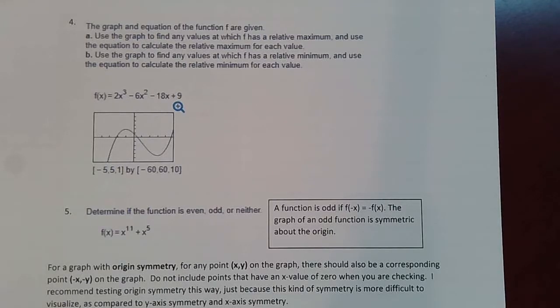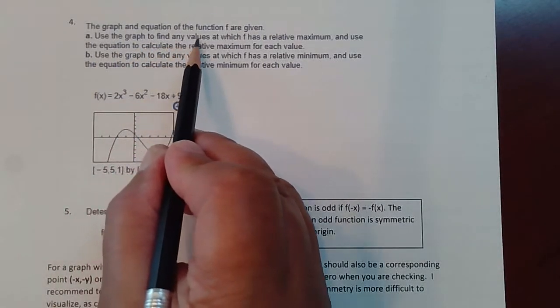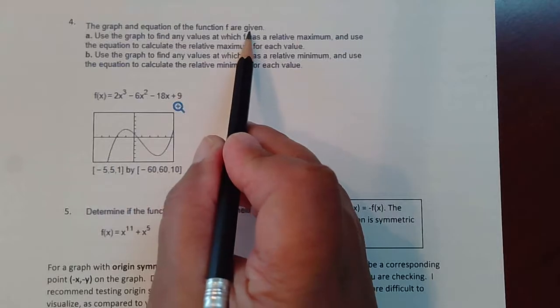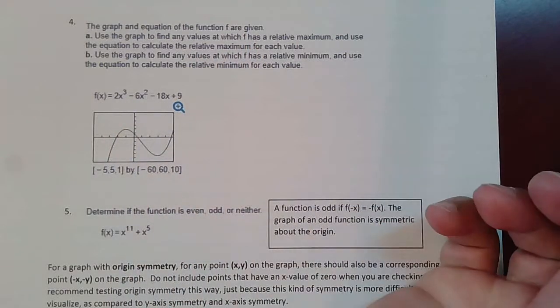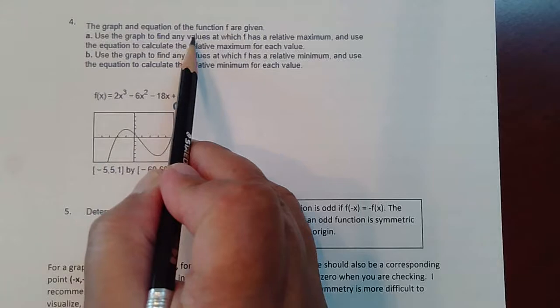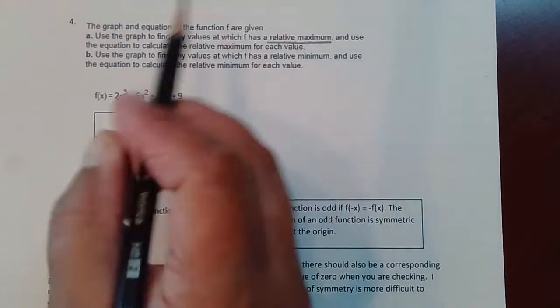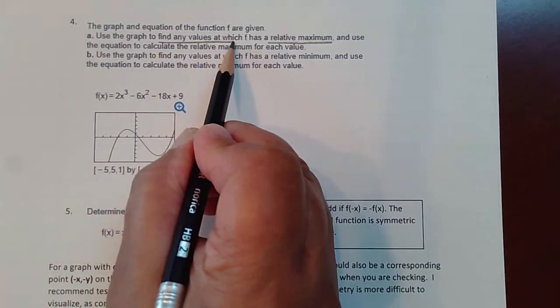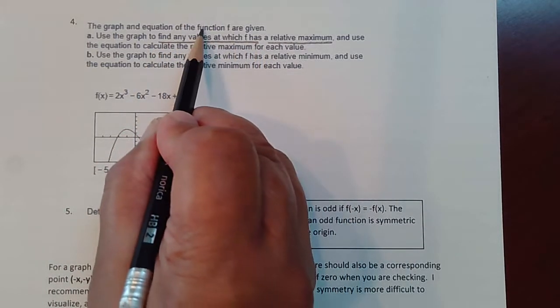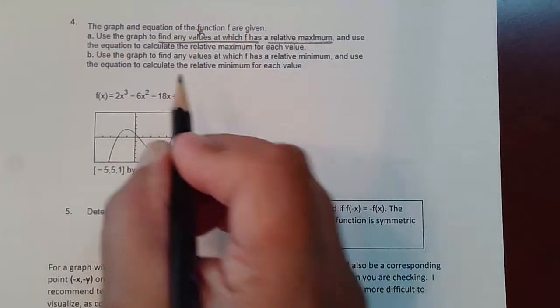And there's specific wording that they use when they are trying to get you to examine the maxes and the mins on a graph. Like for instance, you're going to notice in number 4, part A, that it says use the graph to find any values at which the function, this is a picture of the entire function, name any values at which the function has a relative max. When they say find the values at which there is a max, they're talking about the x values.